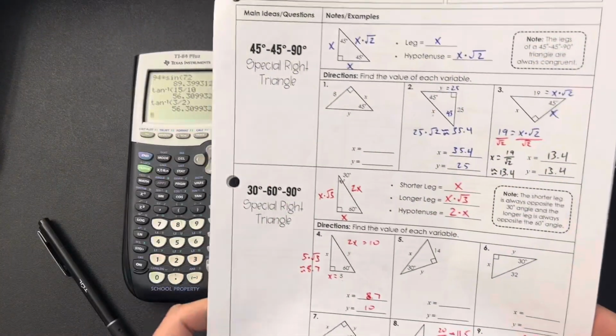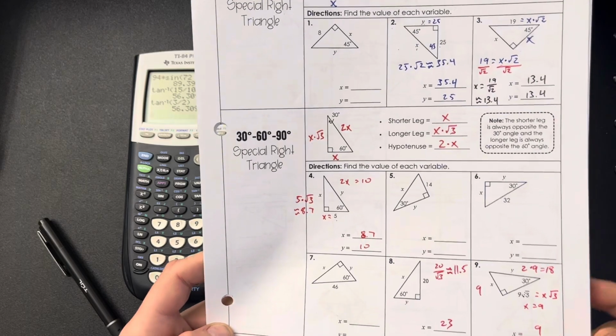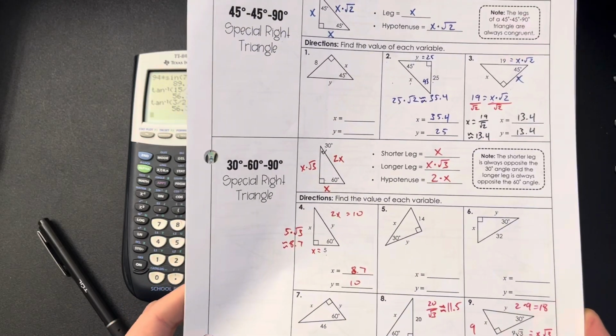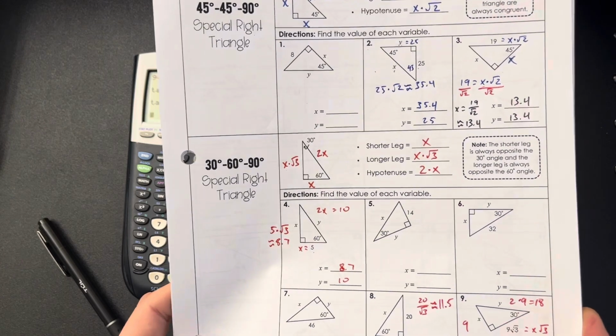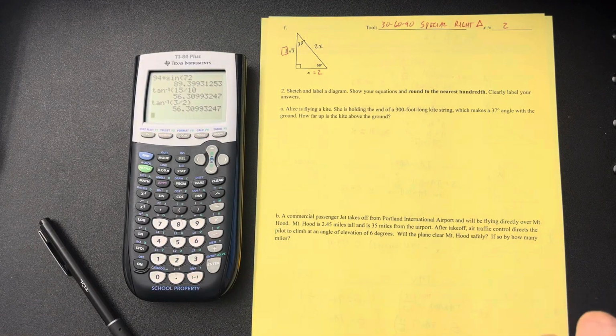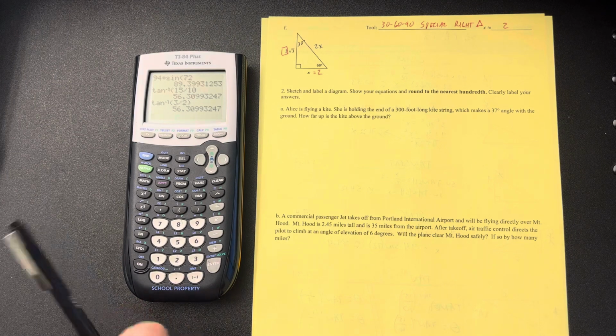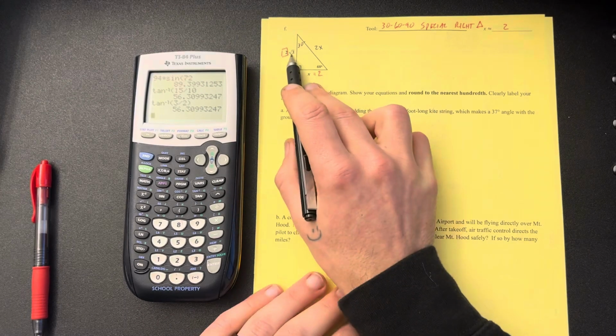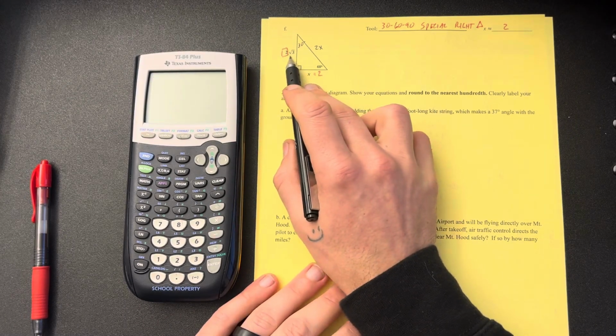They're not here to make you memorize more things. That'd be mean. The reason why I give you these special right triangles is because these are a giant shortcut. They're a cheat code. They make things move quickly. Now, with this one, you could have used some trig if you felt like it, if you just didn't recognize it was a special right triangle and you wanted to work harder, because you'd end up with some funky decimals, and you'd have to plug this into your calculator at some point in time.